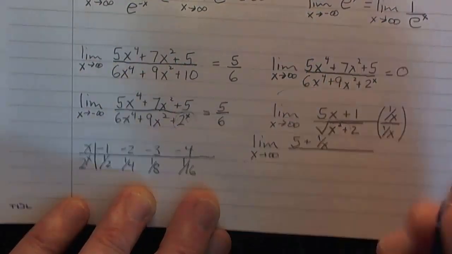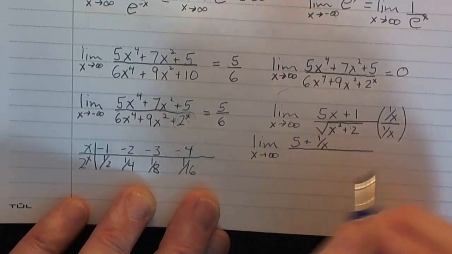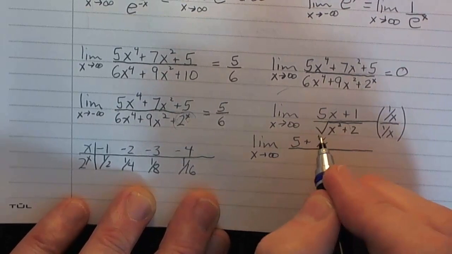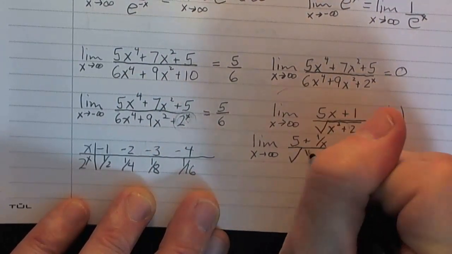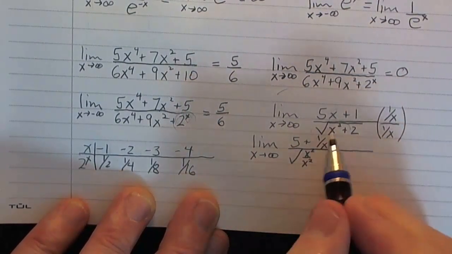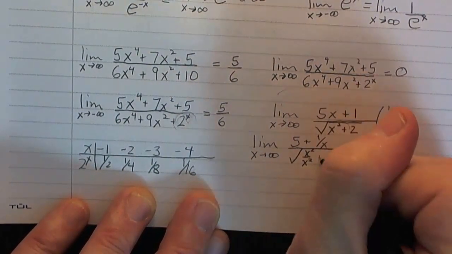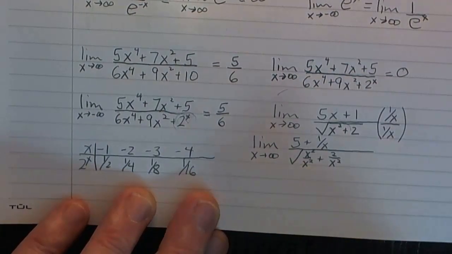We don't have to worry about anything that comes into play when we're dealing with negative x's. So I've got x squared over x squared, see, I brought that x underneath, so it's x squared, plus 2 over x squared.